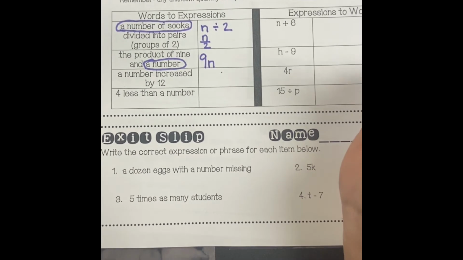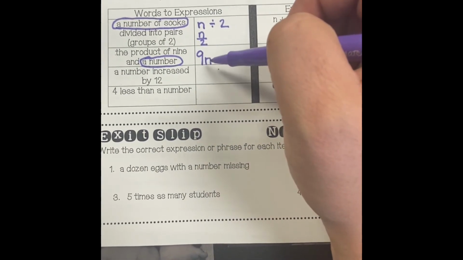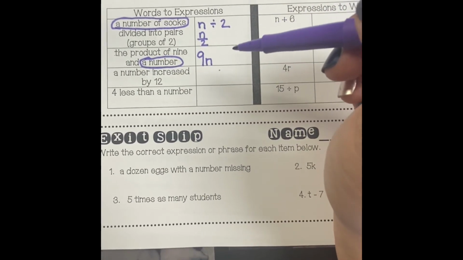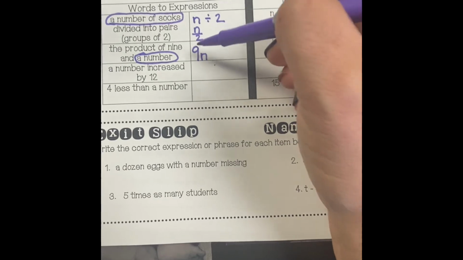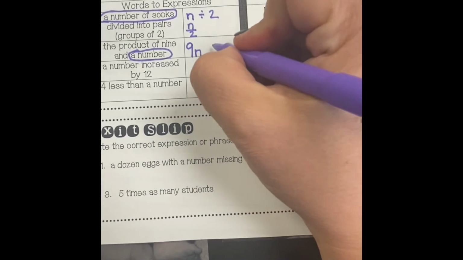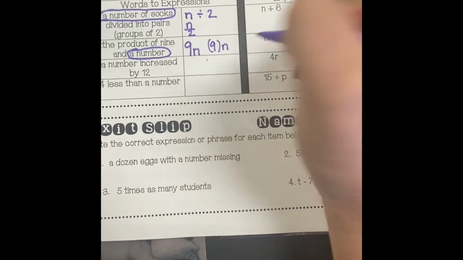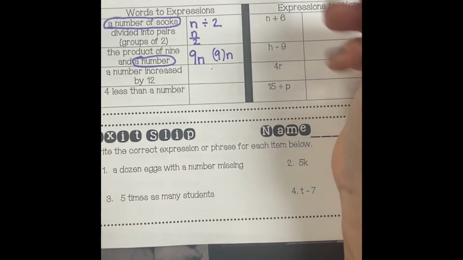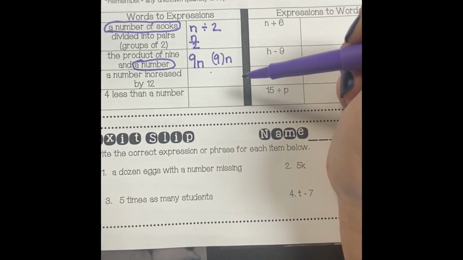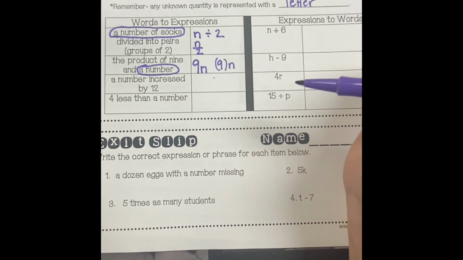So it doesn't matter if we write the 9 first or the number first or the variable first, but the pattern that you're going to see in algebra is that you have the 9 next to the lowercase n. Sometimes you will also see the numbers in parentheses, but that's more often seen when both numbers being multiplied together are an actual number, not a number and a variable.